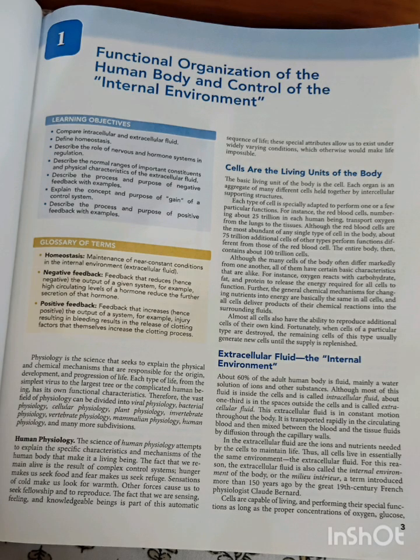Okay, so cells are the living units of the body. The basic living unit of the body is a cell. Each organ is an aggregate of many different cells held together by intercellular supporting structures. Each type of cell is specifically adapted to perform one or a few particular functions. For instance, the red blood cells, numbering about 25 trillion in each human body, transport oxygen from the lungs to the tissues.